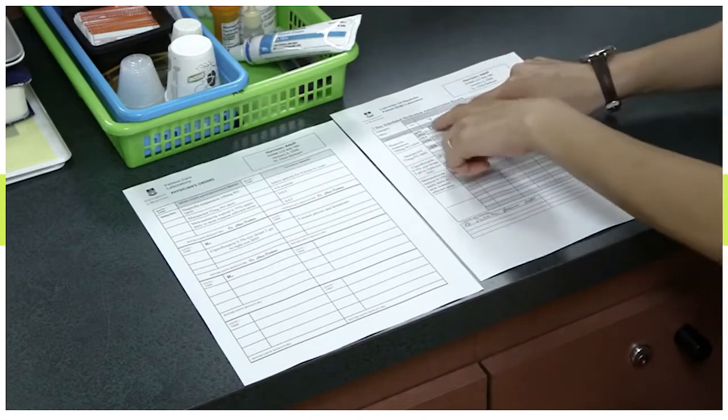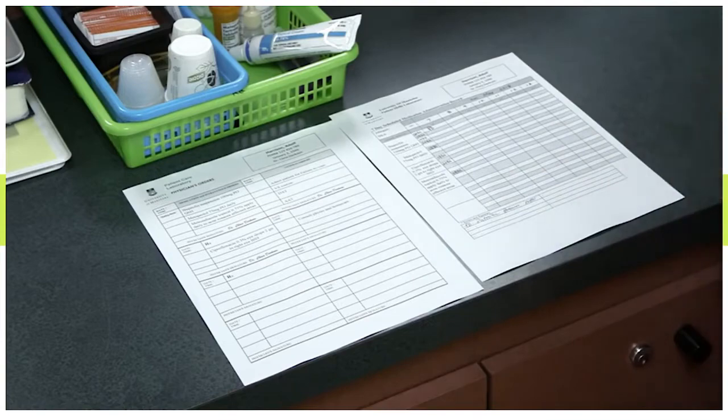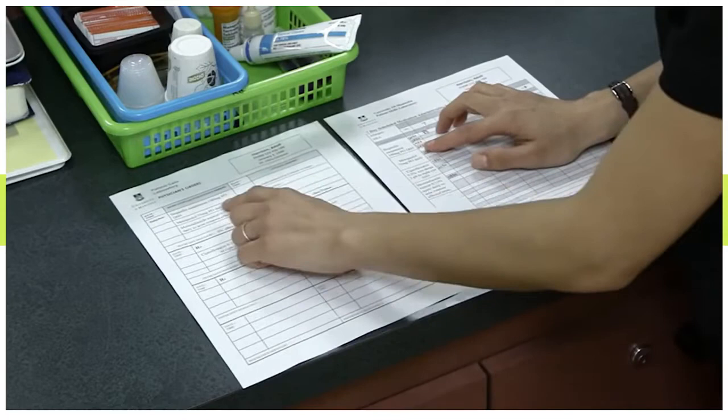She's already signed for it. So we're going to be giving the 8:30 doses of all the medications. So good, the ibuprofen is correctly transcribed.